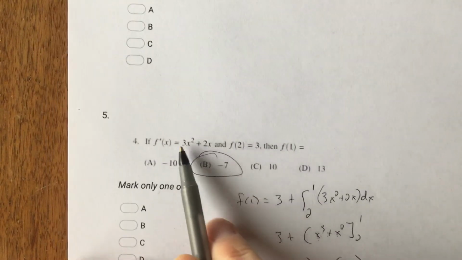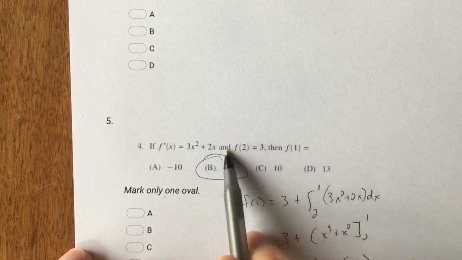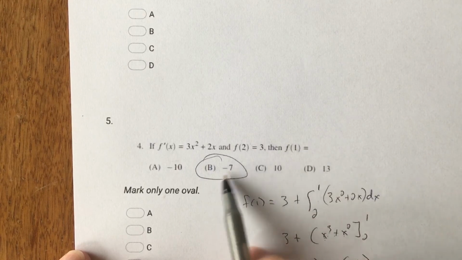You could integrate this and get a general f of x with a plus c, then find out what c equals and then plug 1 in. Should give us the same answer. That's another option. All right.